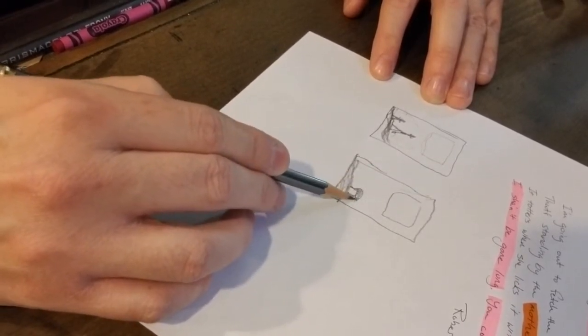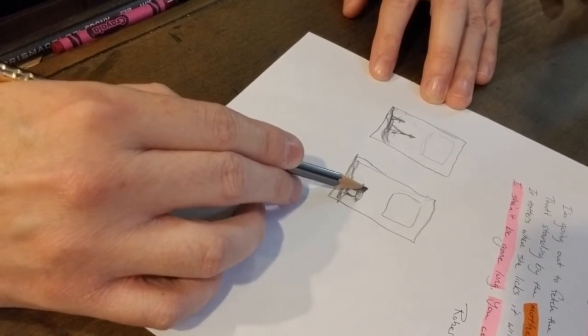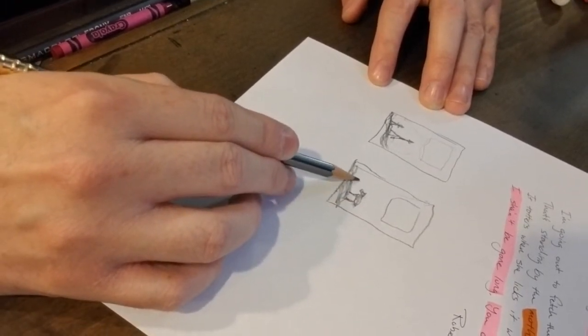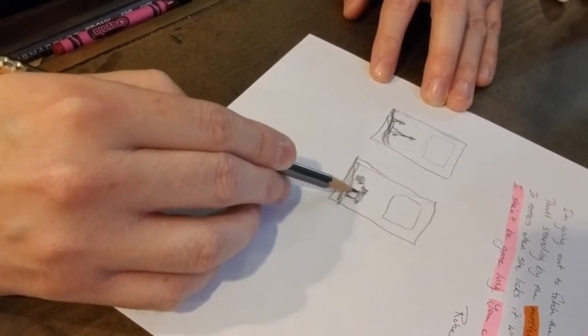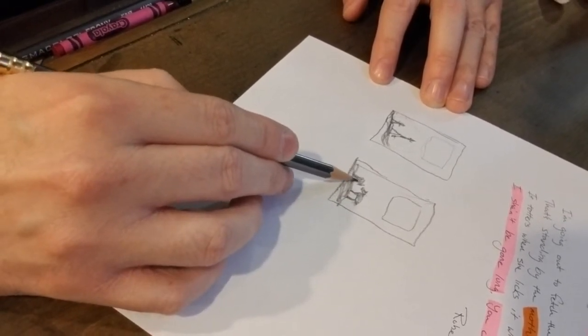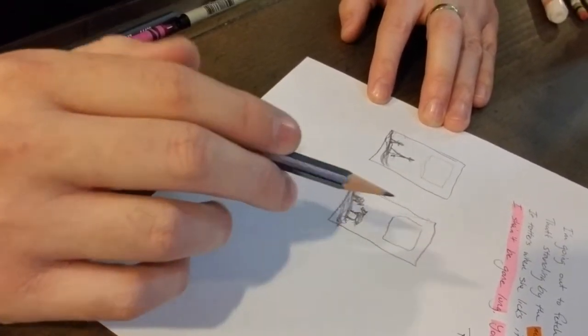I would definitely need to look at how to draw a cow. I have not drawn a lot of cows in my time. But I'm making sure I have a big one and a little one for the mother and the calf. I kind of like that idea too.